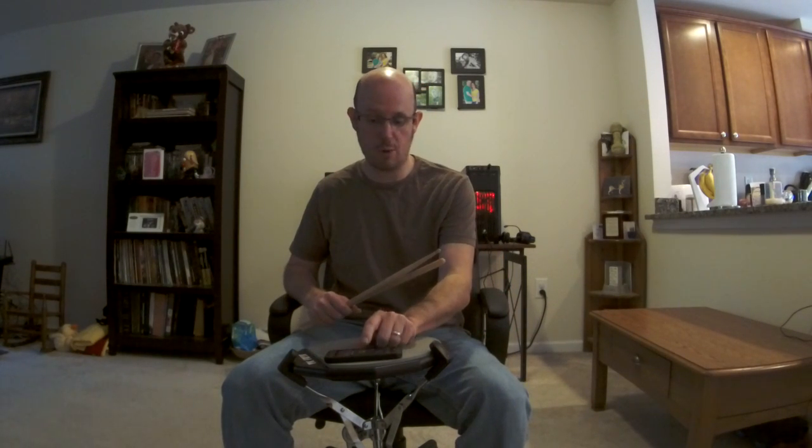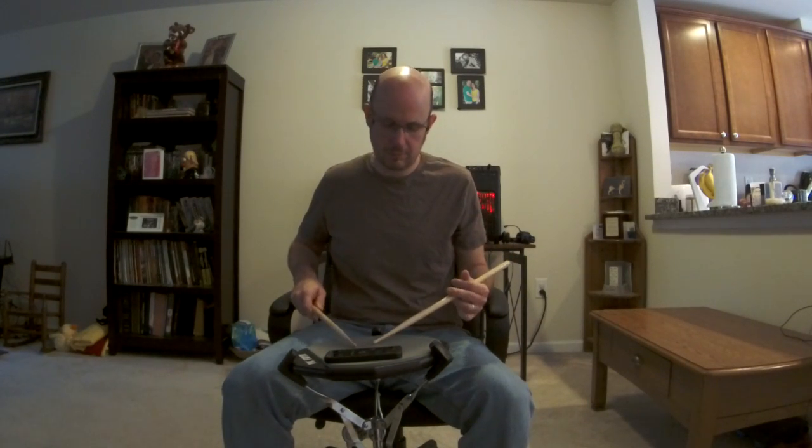Now eighth notes are going to be twice as fast as quarter notes, and they're going to be counted 1 and 2 and 3 and 4 and, and they're going to be played just like this. 1, 2, 3, 4.